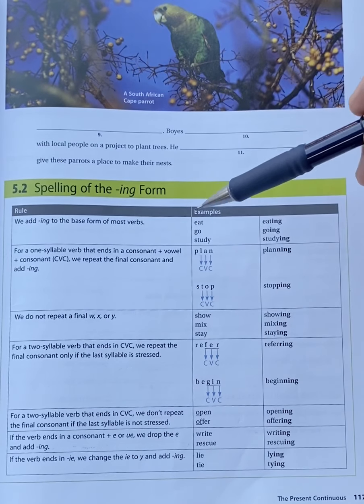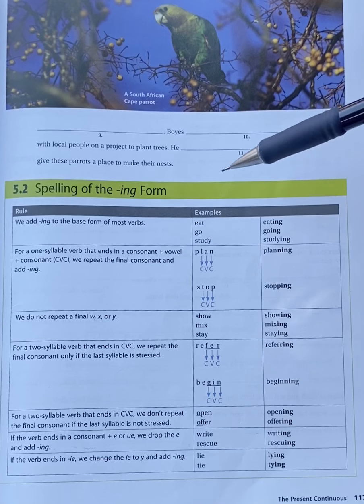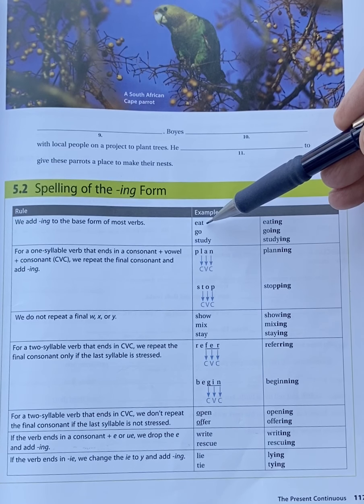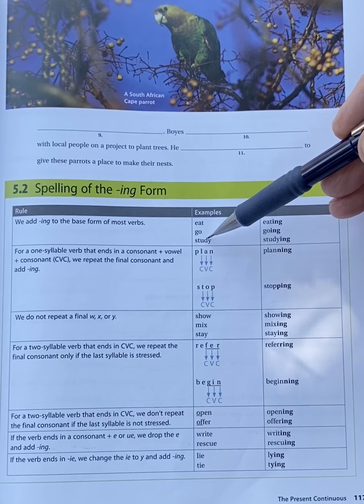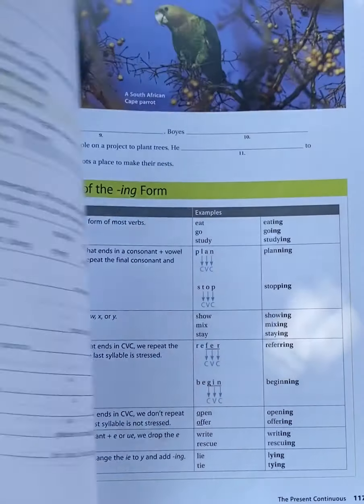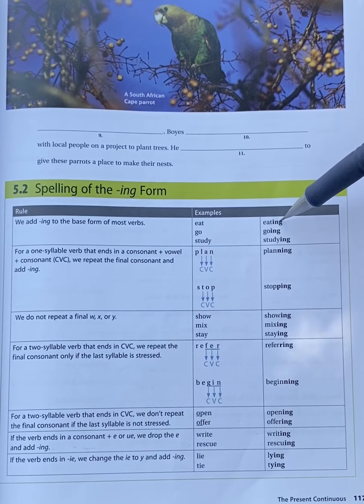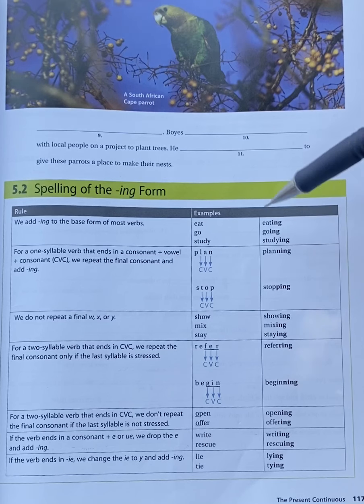The examples are eat, go, study. If we simply add ing to eat, go, and study, this forms the present progressive or present continuous. Eating, going, studying. Very simple, just add ing.